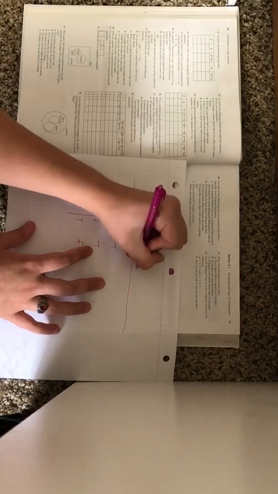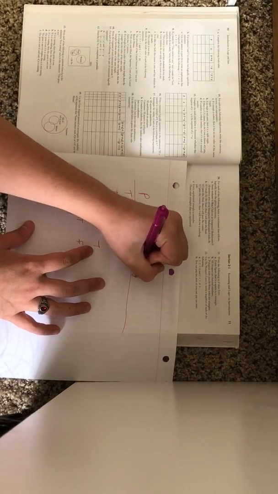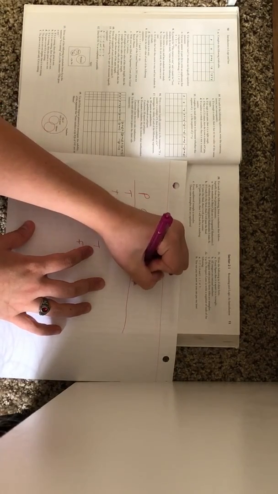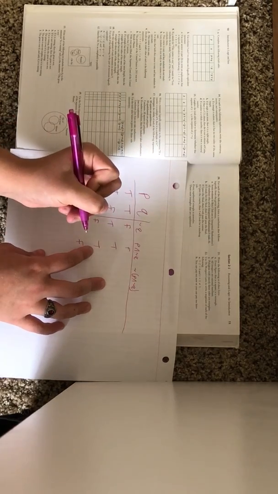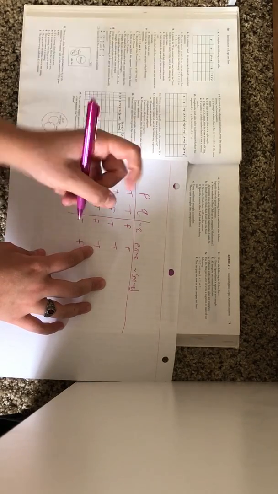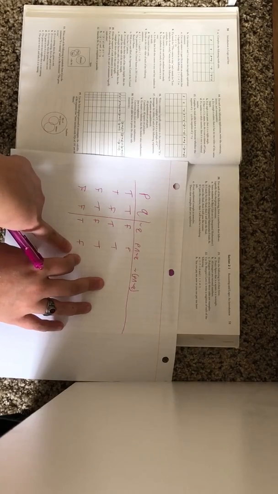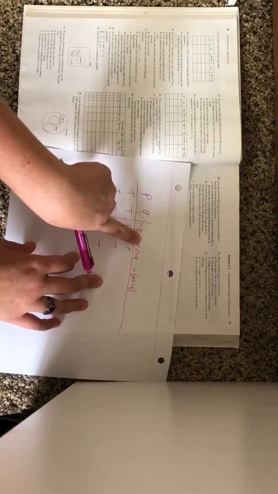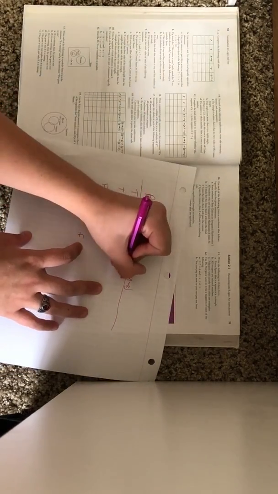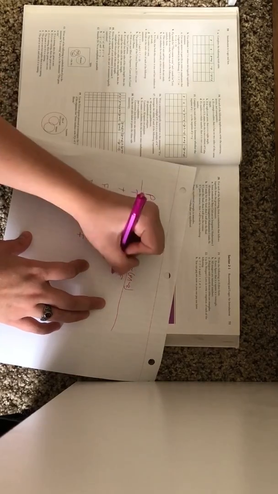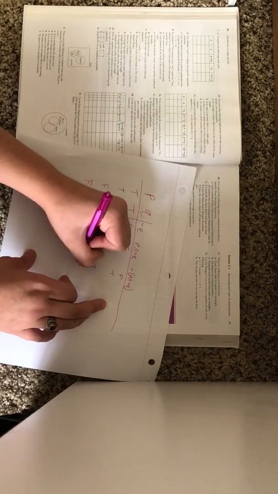The next one is negative P and then negative Q. And so for those, you look at this one and you negate the P. So you get false, true, true, false.